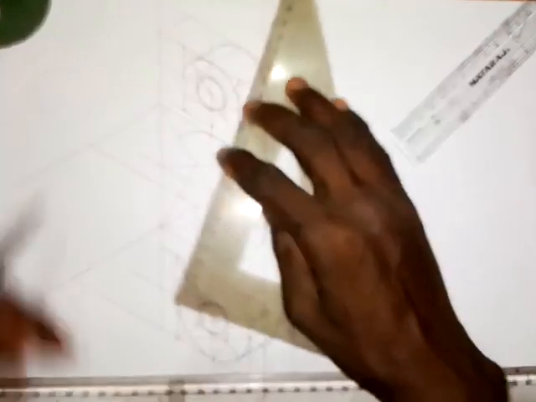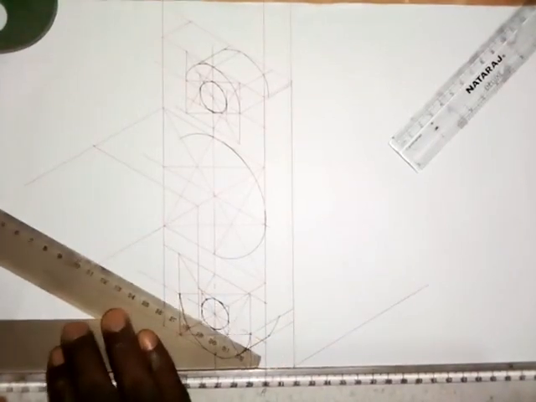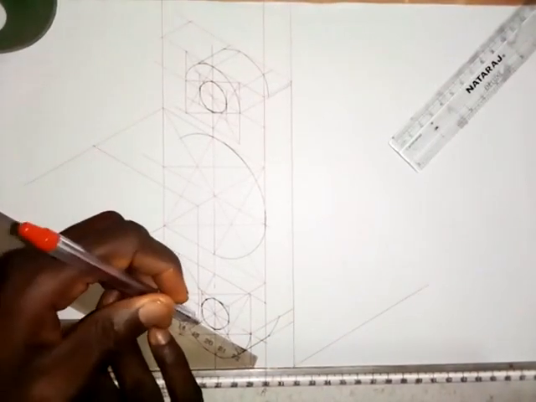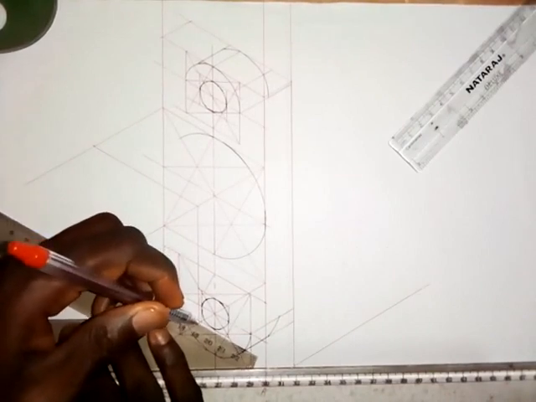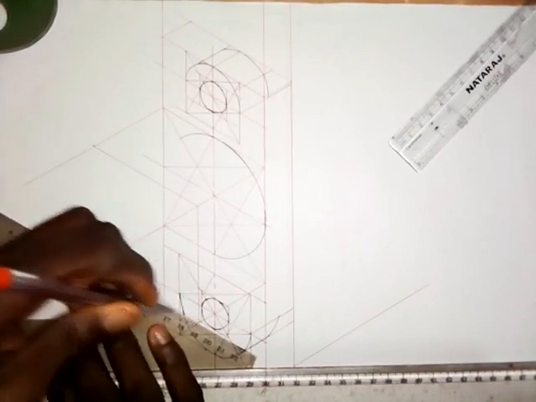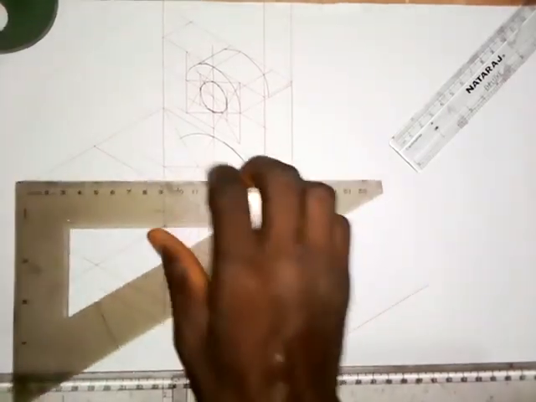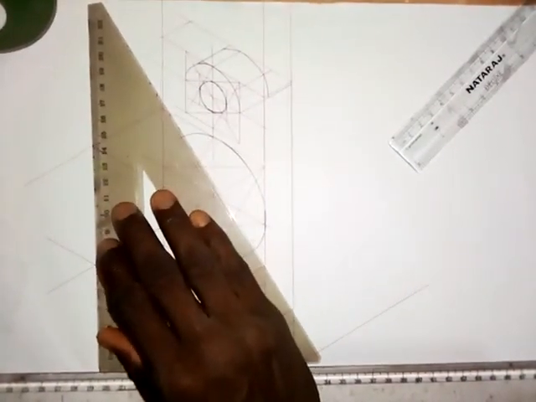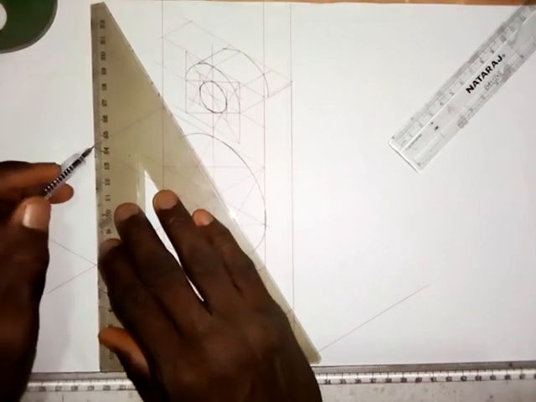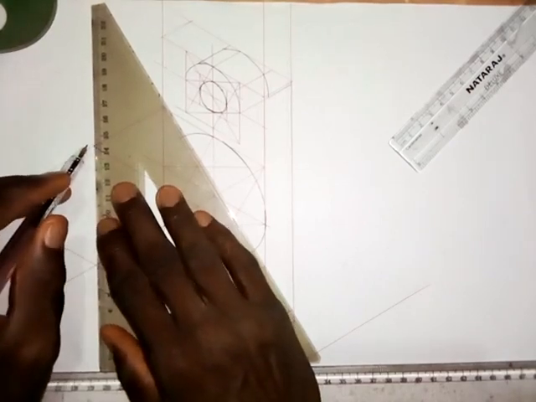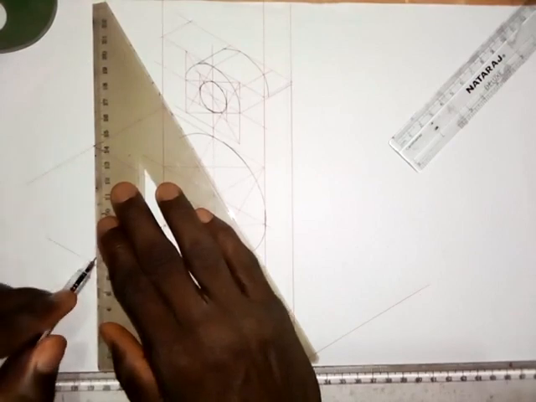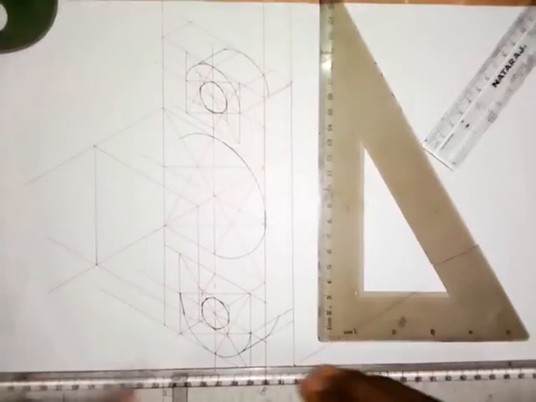So I want to form a square surface here. So you have to be watchful with these lines, because lines are becoming many, so you have many lines here, so you have to be watchful. Okay, so I formed a square surface.